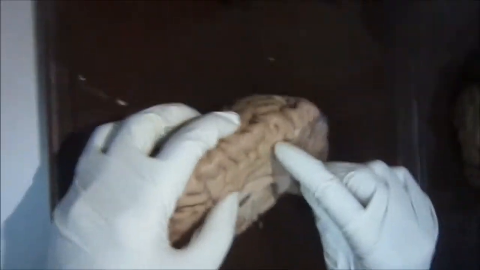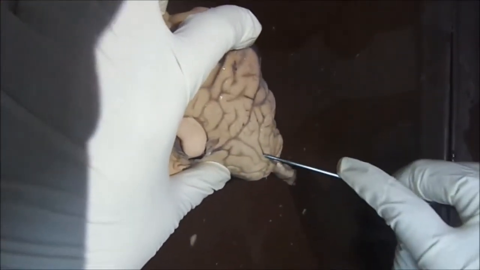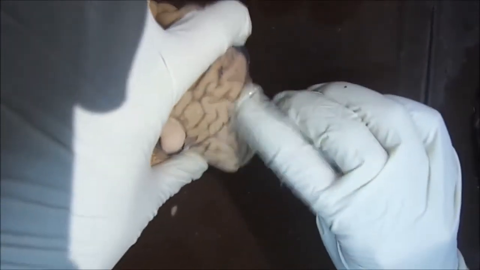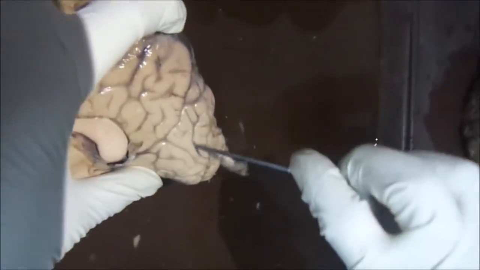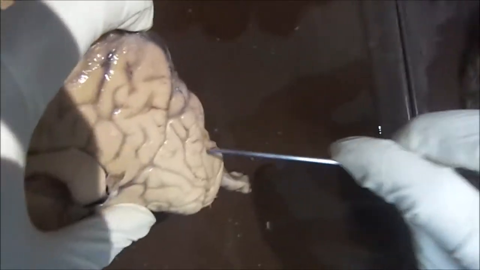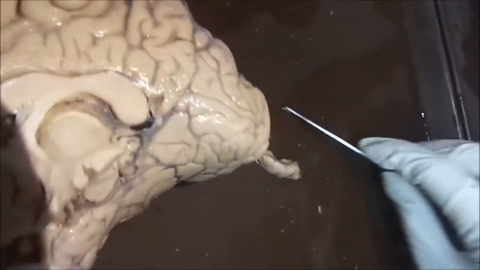So what is this? The paracentral lobule, and then you have your precuneus here. Now this is the parahippocampal sulcus. And this is the gyrus, because this is the cuneus and the lingula.